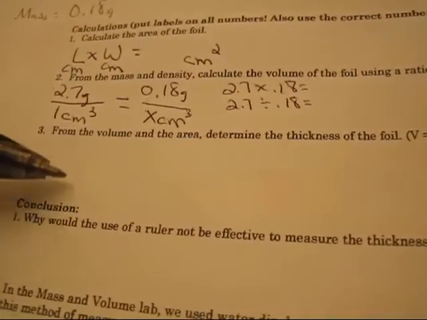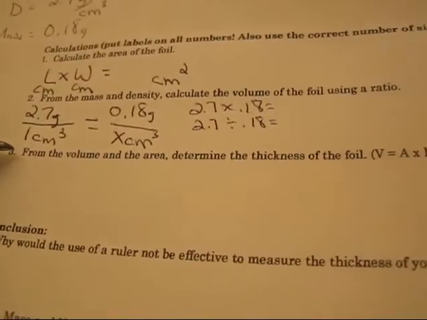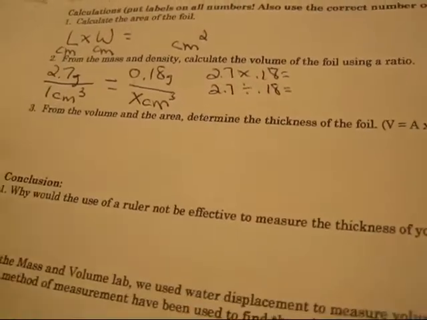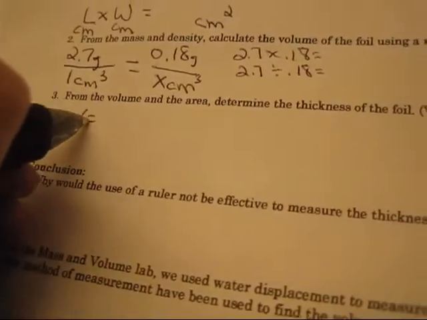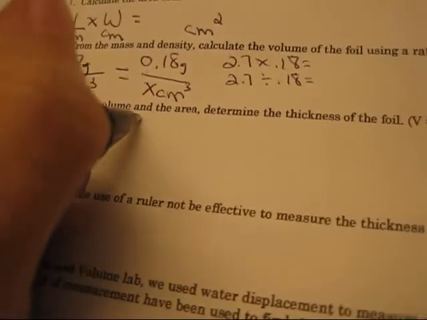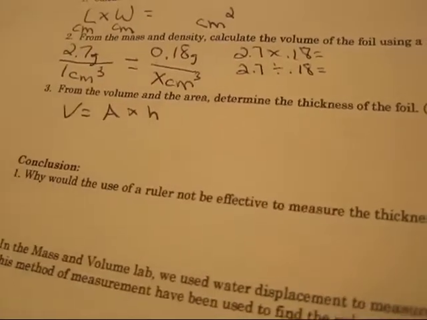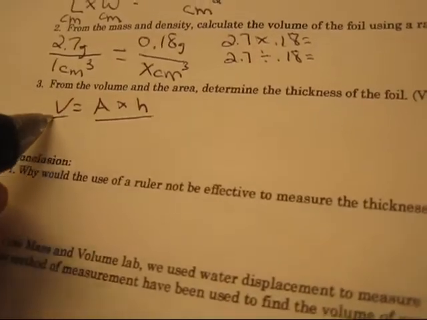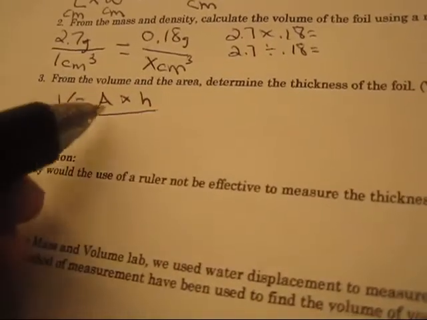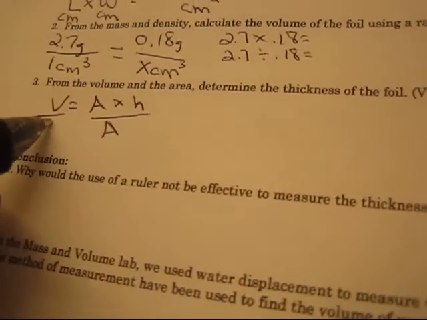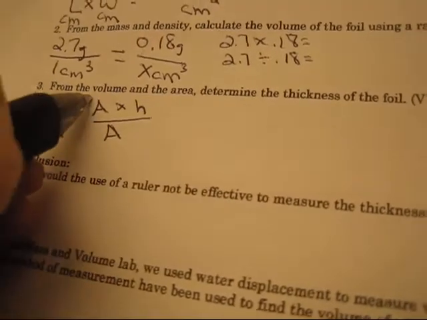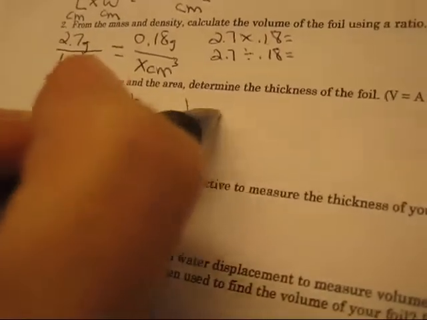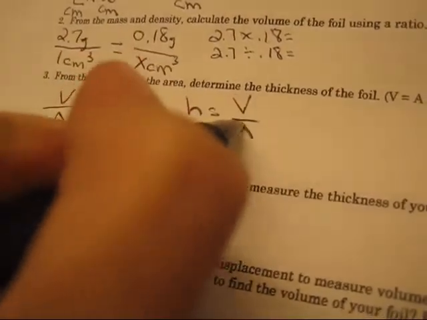Then it says, from the volume and the area, determine the thickness of the aluminum foil, because volume equals area times height. So if we have volume, and that is equal to area times height, how do we solve for the height? Well, this is just rearranging an equation. If we do the same thing to both sides, it will remain equal. So if we divide by area and divide by area, area cancels out on this side, and height equals volume divided by area.